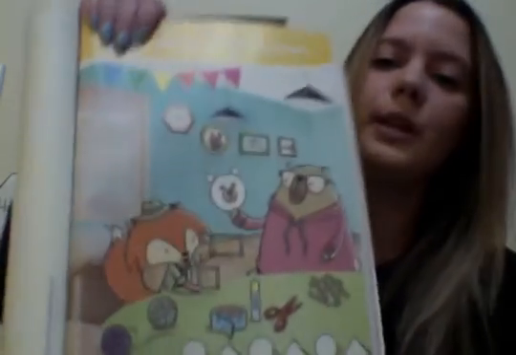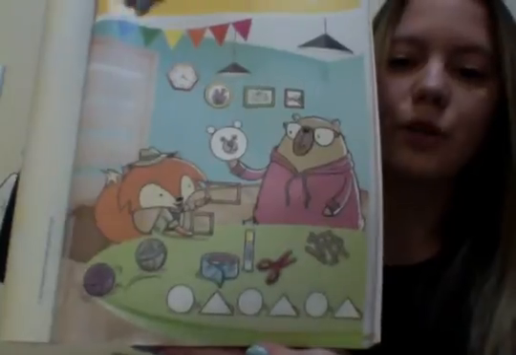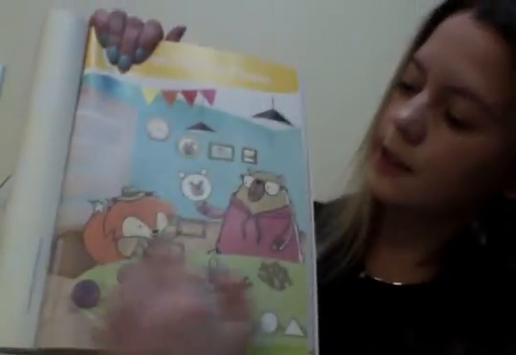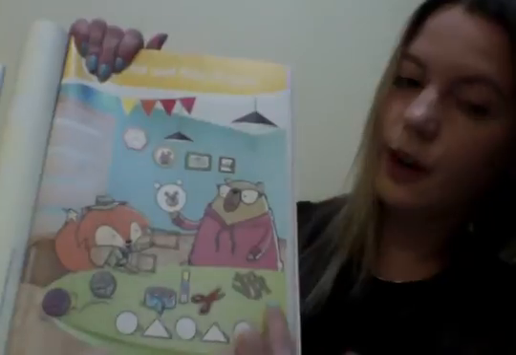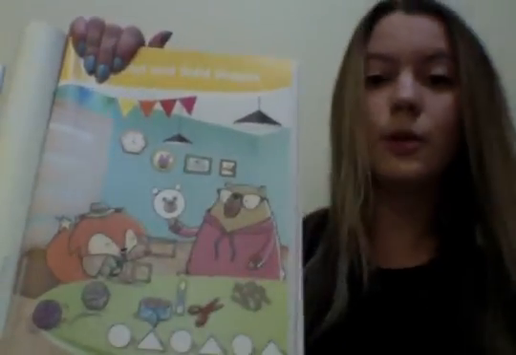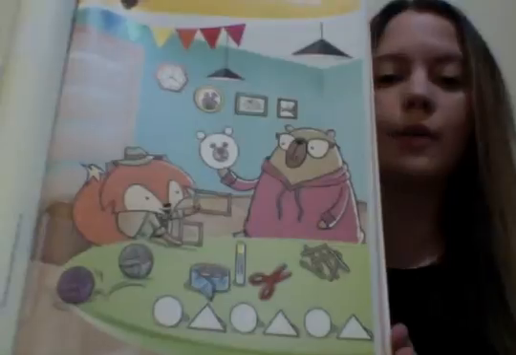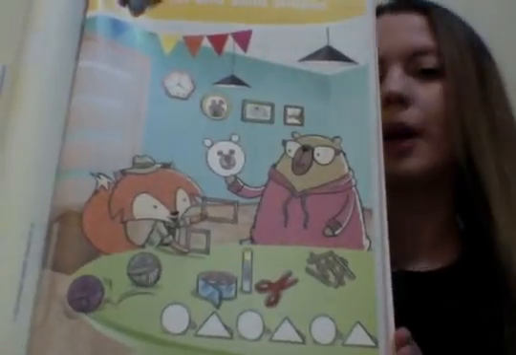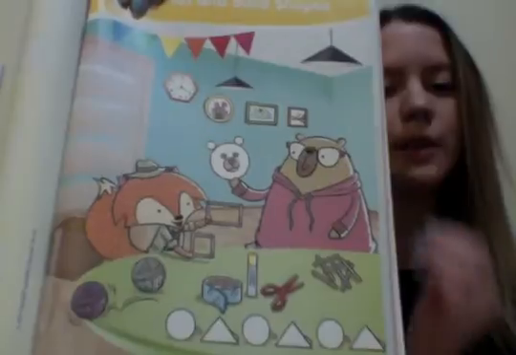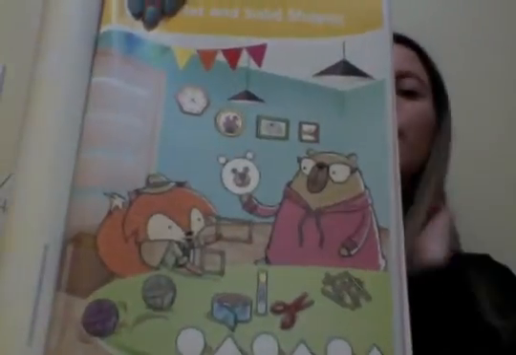In my hand, I have a paper, and it has a fox and a bear on it. And they are using different art materials to make a project. So we are going to take a look, but I also want you to look at everything that's around them too, because you'll see so many different shapes just on this page. So here's my fox and my bear. But look around the whole thing. I'll give you 1 minute to look around the whole page, and think about all of the different shapes that you see while you are looking.